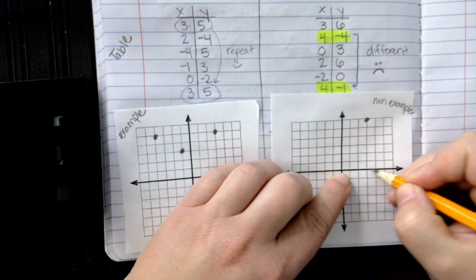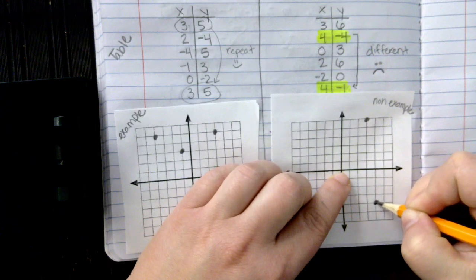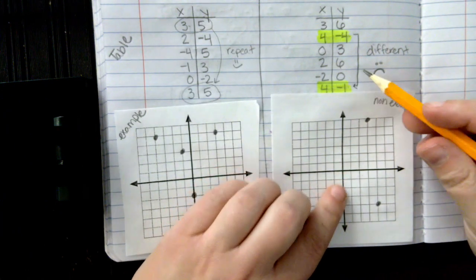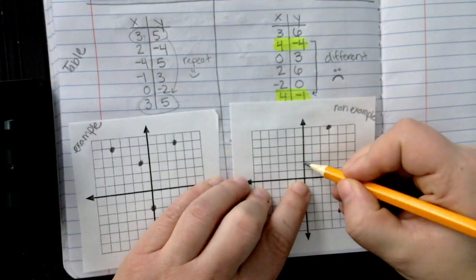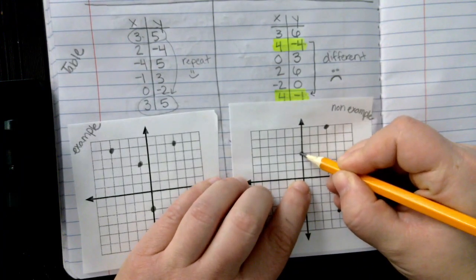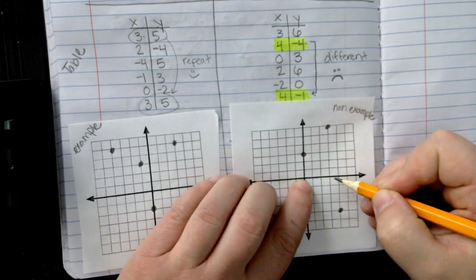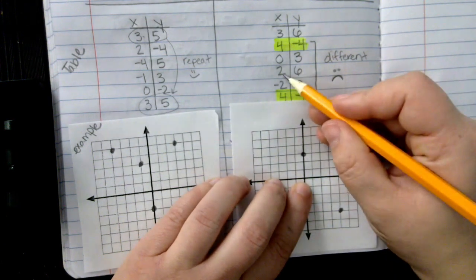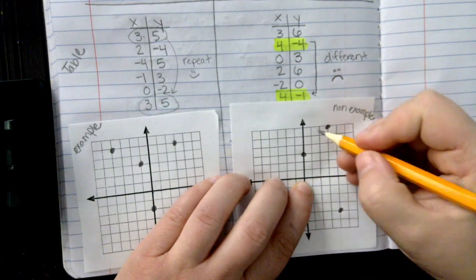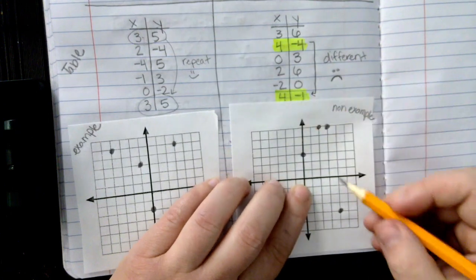All right, so this one's a little bit longer of a definition. If you can draw a vertical line, which again, if you need to remind yourself what a vertical line is, you can draw that in there, that touches two or more points, then the graph is not a function.